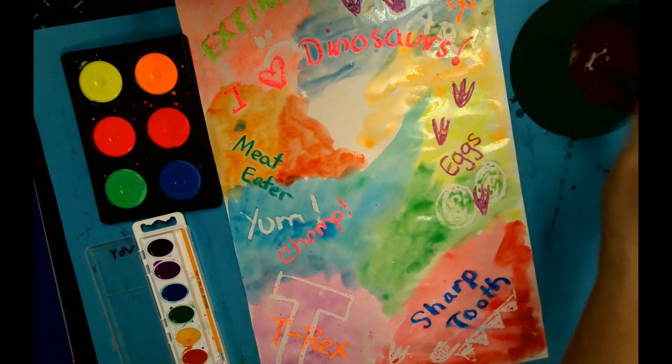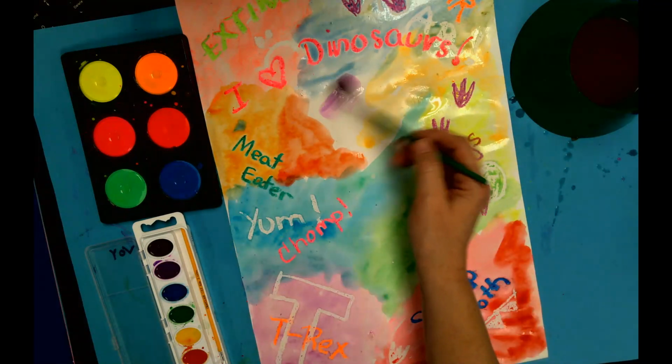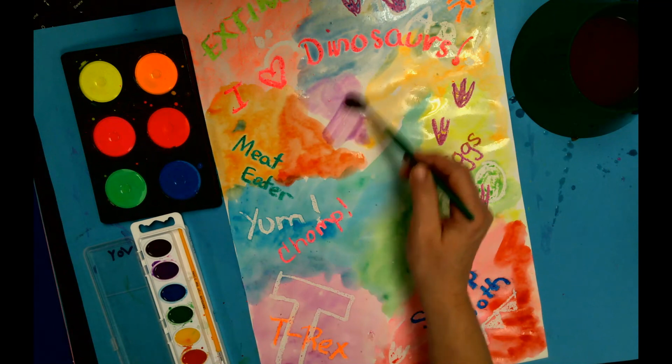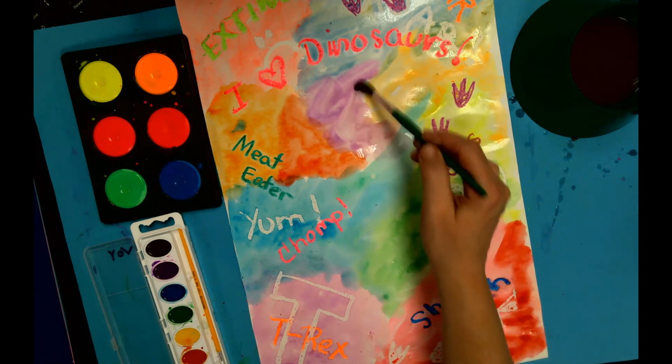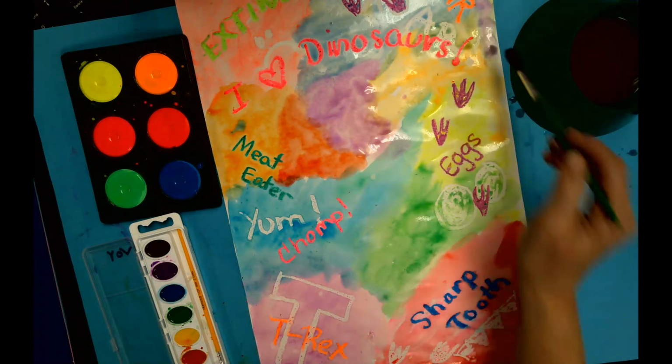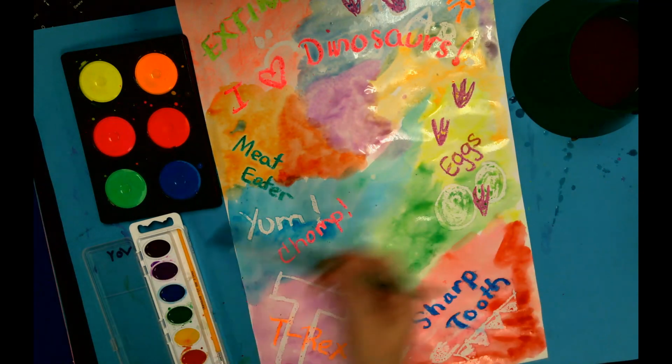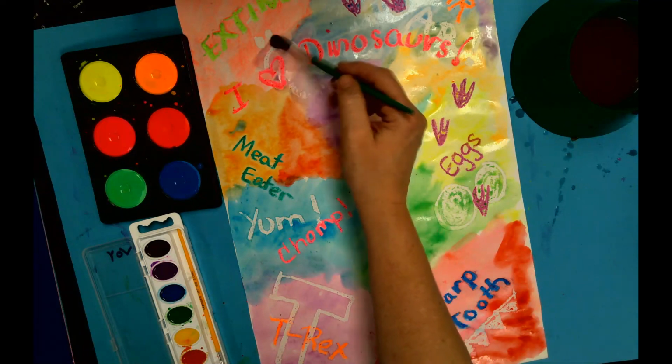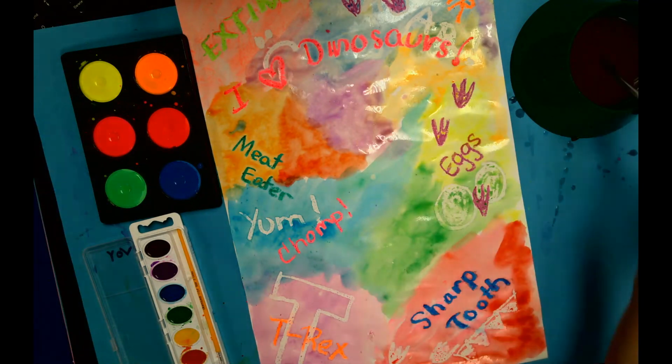When you're done painting, this goes on the drying rack, and then you can go and read a book. Oh, actually, I suppose you could probably do modeling clay or free draw too if you get done in time. And I'm sure you will, because this doesn't take very long at all, does it? Nope. All right, happy painting.